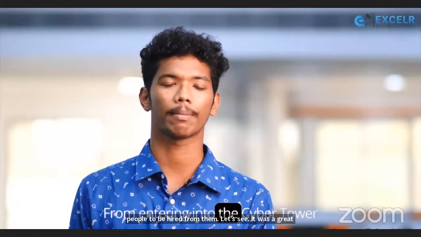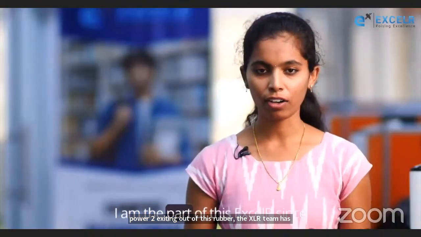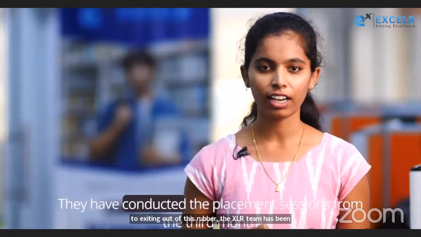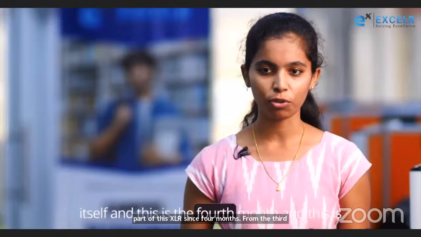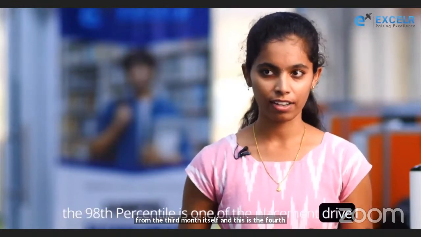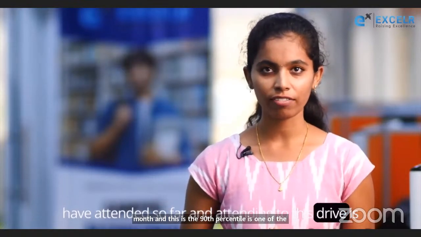From entering the cyber tower to exiting this tower, the XLR team has received me with such care and pleasure. I have been part of XLR for 4 months. From the third month itself, they conducted placement sessions, and this is the fourth month. This 98th Percentile drive is one of the placement drives I have attended so far, and attending this drive is such a good experience for me.